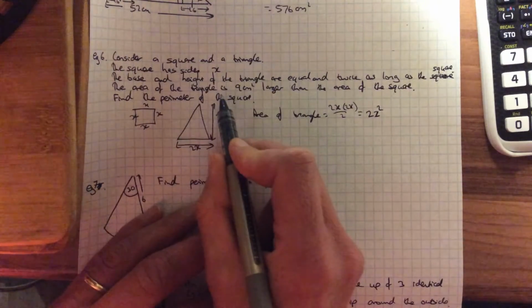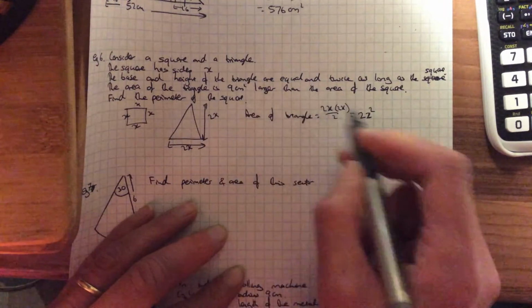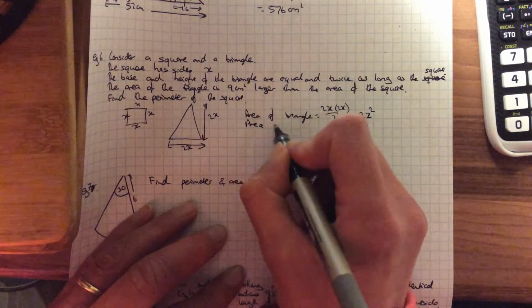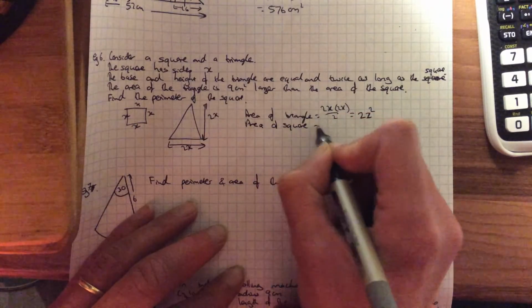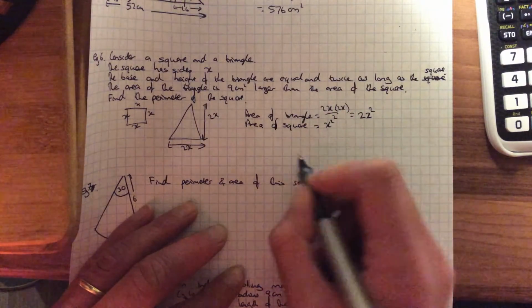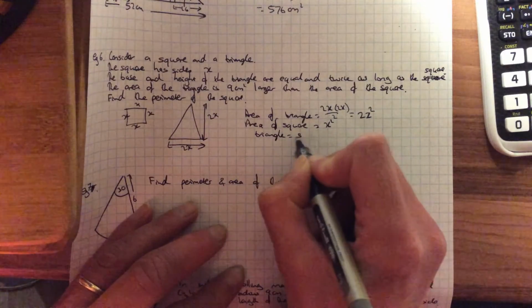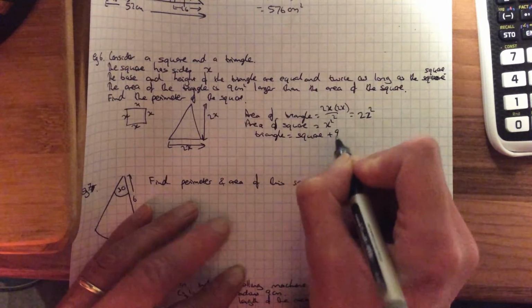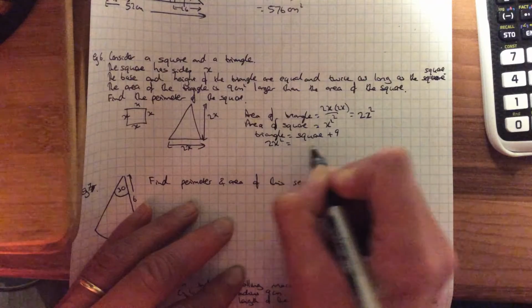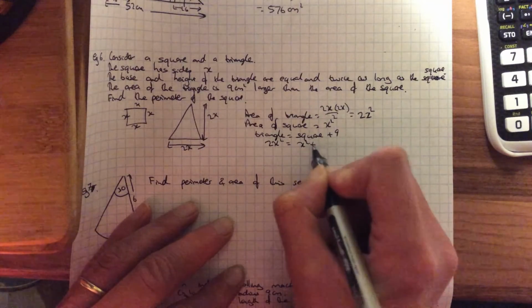So you're told the area of the triangle is 9 larger than the area of the square. Let's do area of square. Simple enough, x times x, x squared. So you're told the triangle is the square plus 9. So the triangle is 2x squared. The square is x squared plus 9.